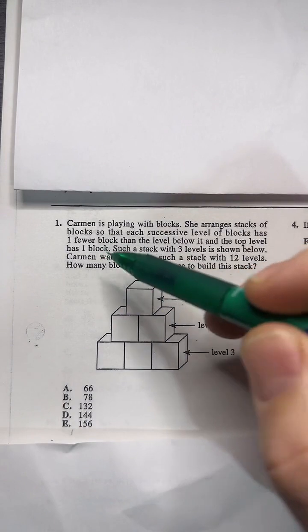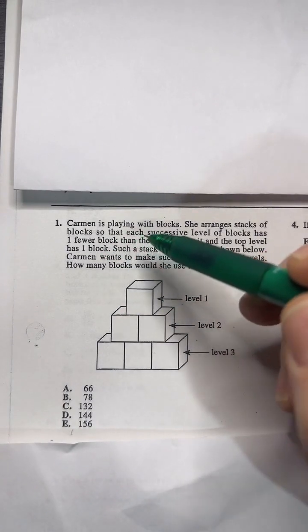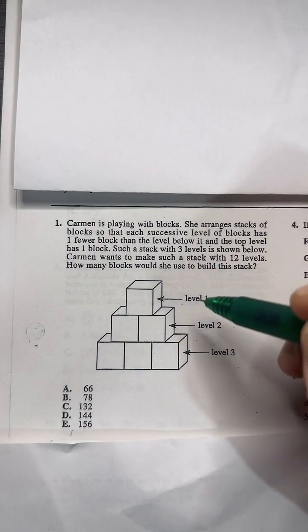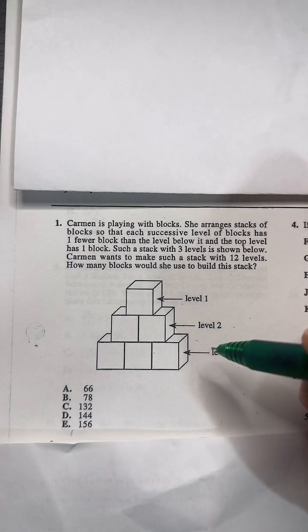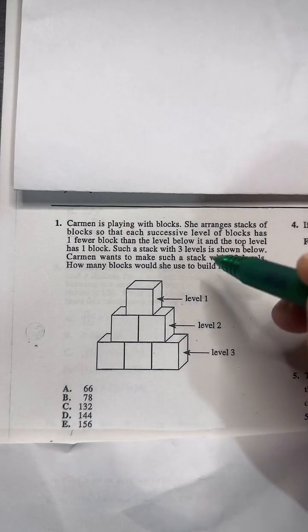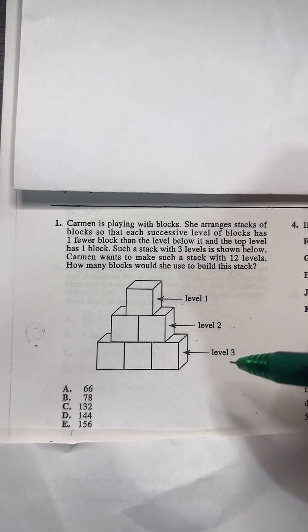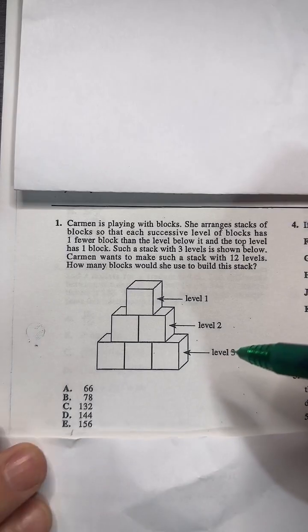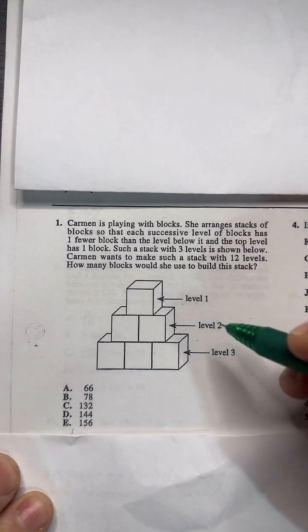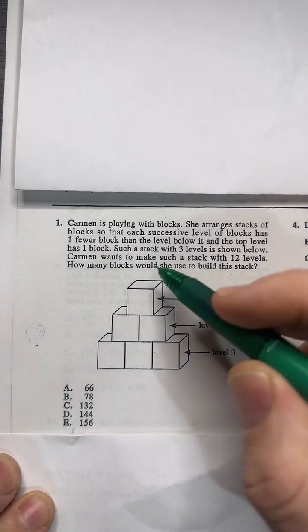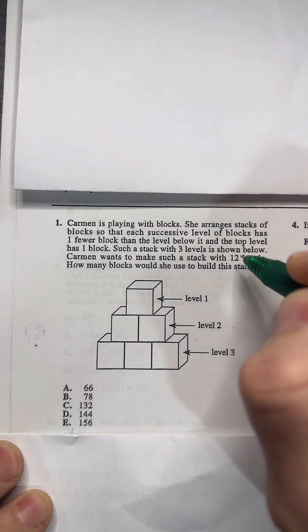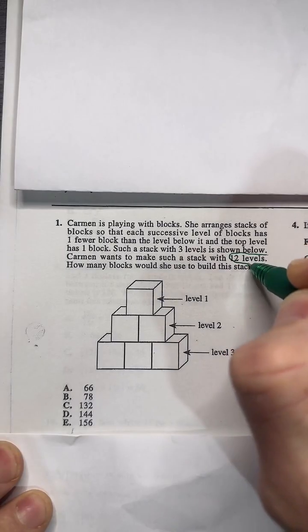We've got Carmen is playing with blocks. She arranges stacks of blocks so that each succession levels of blocks has one fewer block than the level below. So basically, I'm creating a stack here. Now, they're trying to trick you. They're trying to do something that's not very complicated. It says, such a stack with 3 levels is shown below. Carmen wants to know a stack of 12 levels.